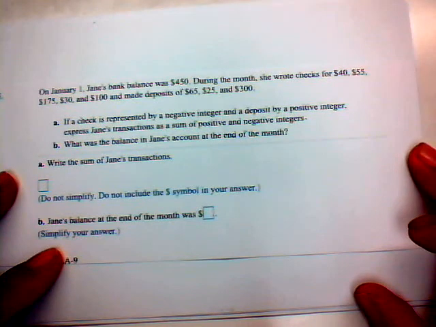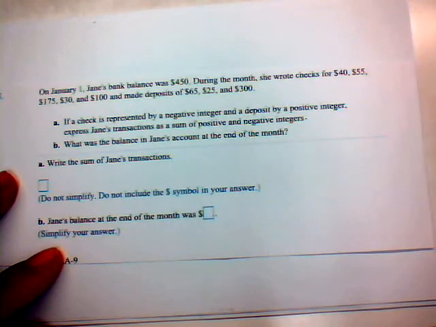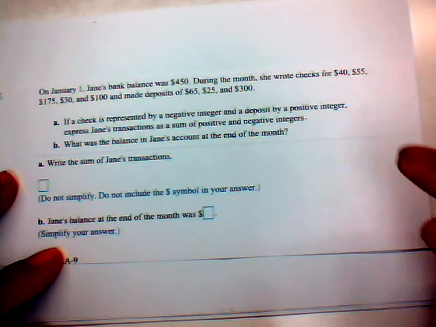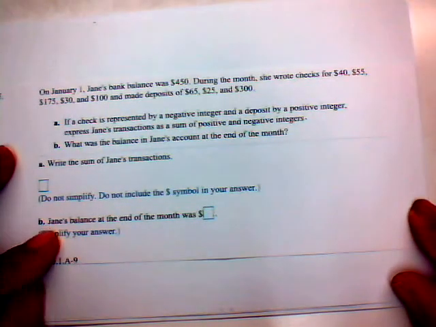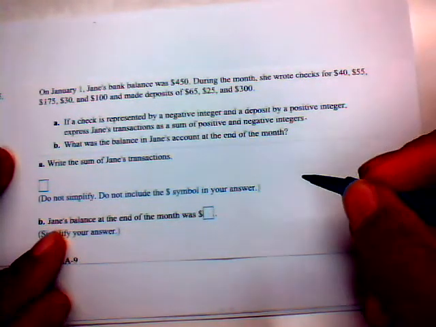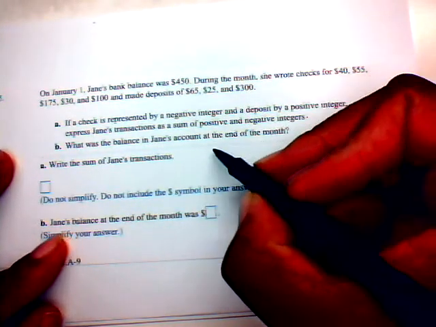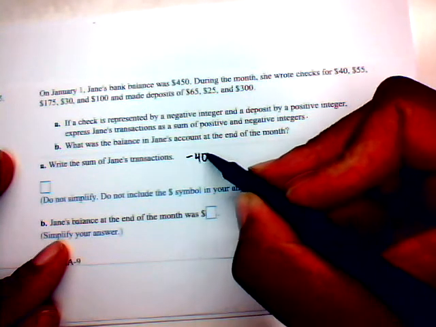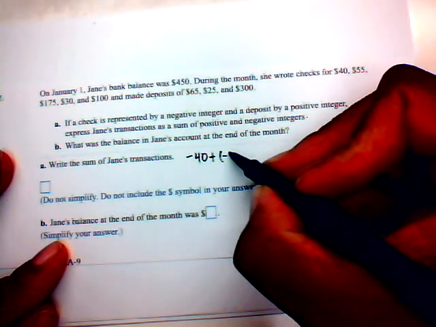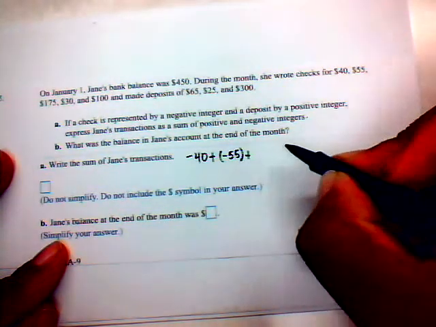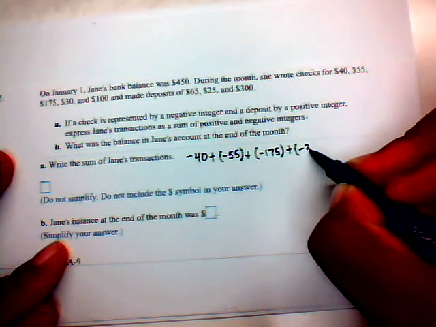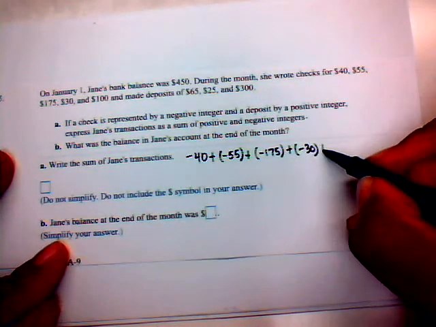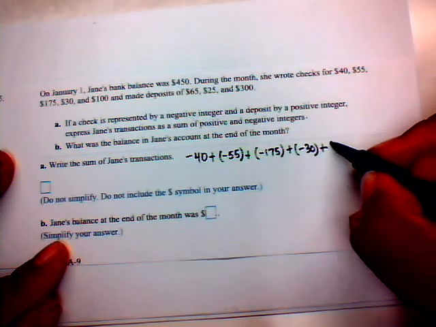Okay, in this case we're just going to express her transactions. She wrote checks for $40, $55, $175, $30, and $100. So those will be negative numbers. So we'll say this is negative 40 plus negative 55 plus negative 175 plus negative 30 plus negative 100.